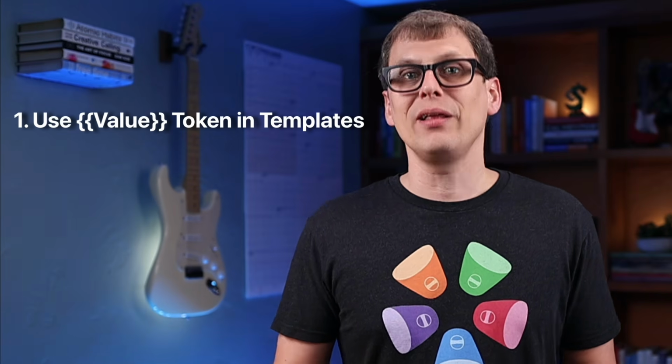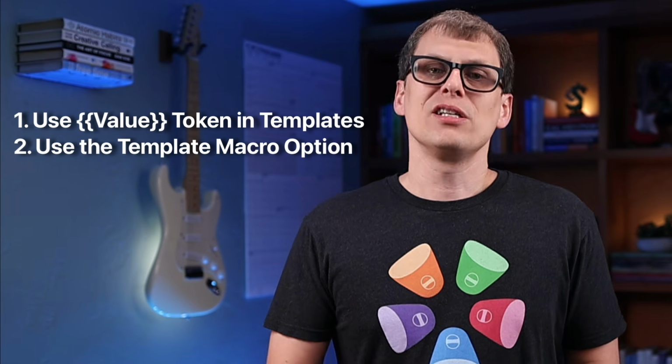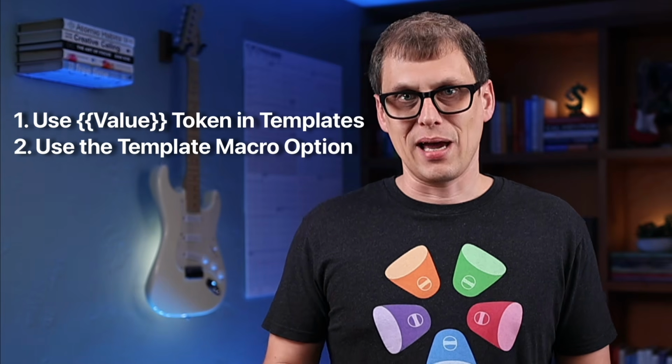But just to reiterate the important point for this video, these values are actually applied in the new note because 1, I use the double curly brackets value token in the template file, and 2, I use the template macro option to create the new file via QuickAdd.